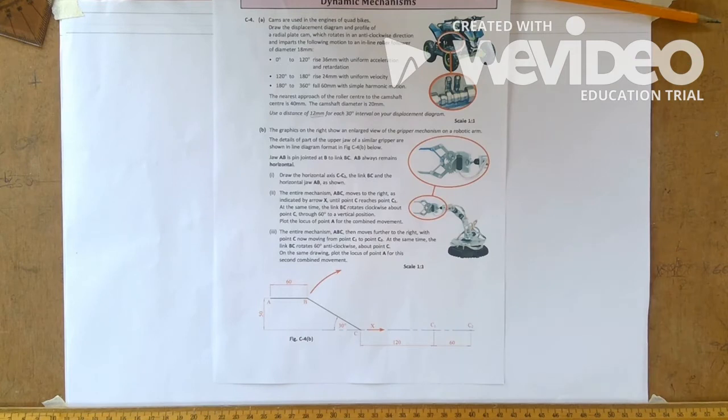Okay, so now we're going to move on to part B of the 2017 Higher Level Dynamic Mechanisms question. It says the graphics on the right show an enlarged view of the gripper mechanism on a robotic arm. The details of part of the upper jaw of a similar gripper are shown in line diagram format in figure C4b below. Jaw AB is pin jointed at B to link BC.